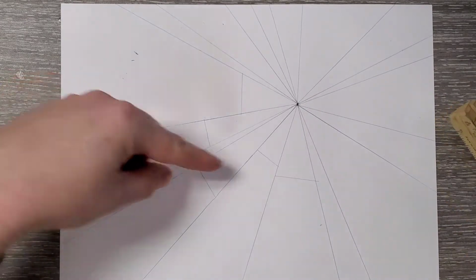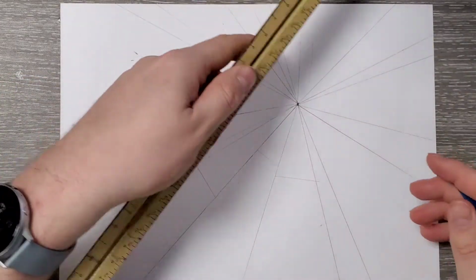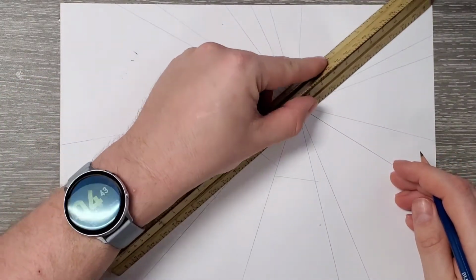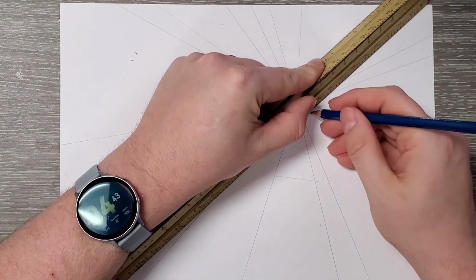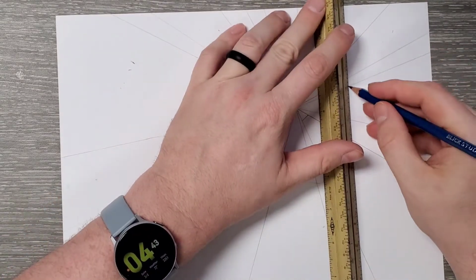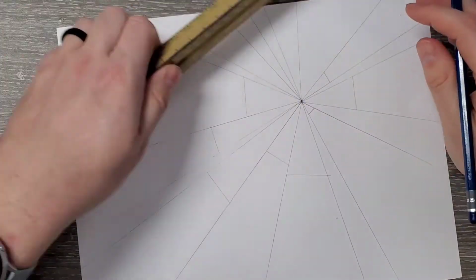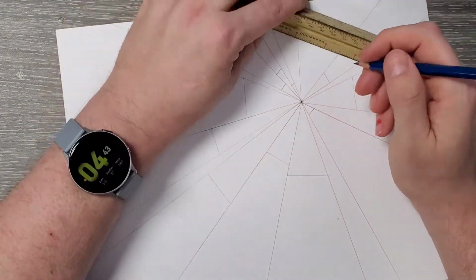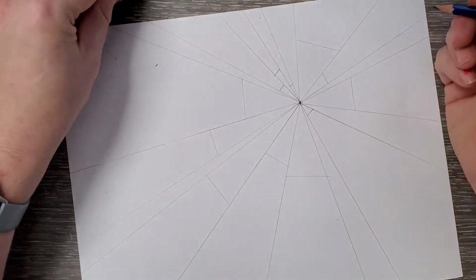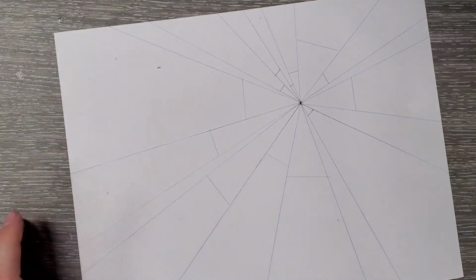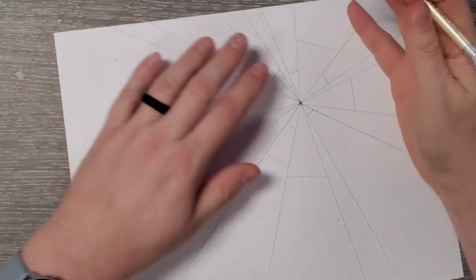And I've got to decide which ones I want to be buildings and which ones I want to be negative space. Make a really tall one here. All right, I think I like that. Now it's time to erase the things I don't need.